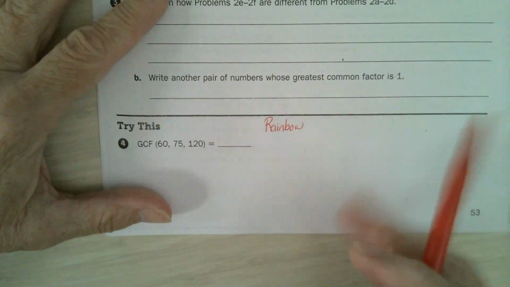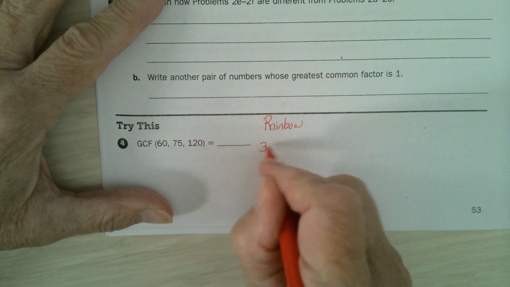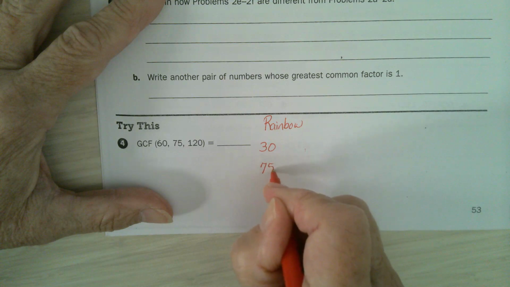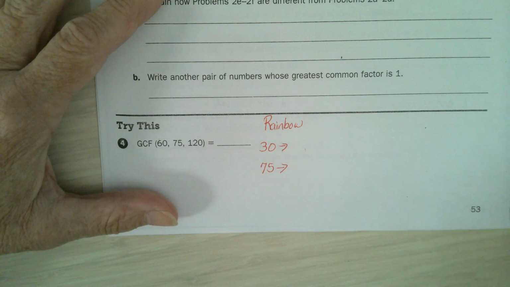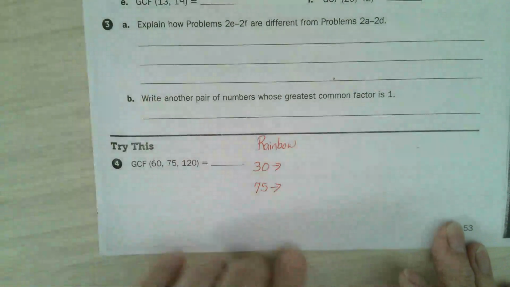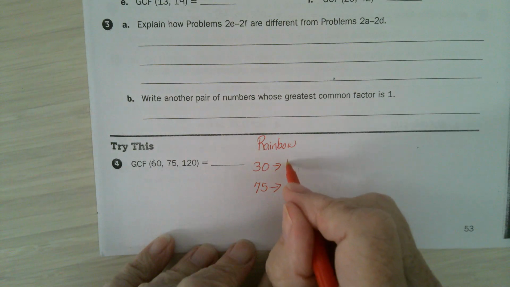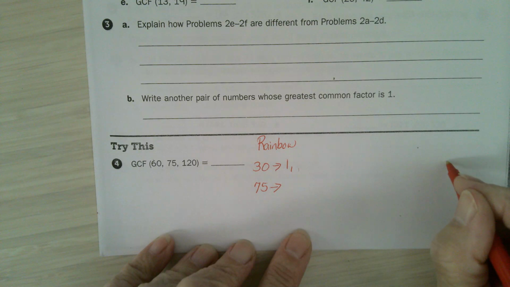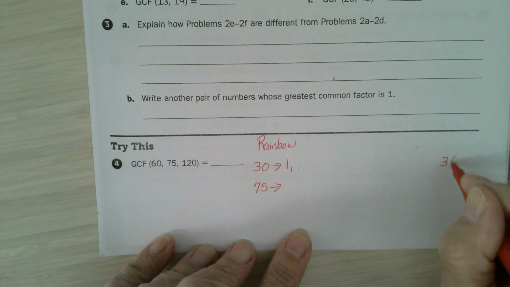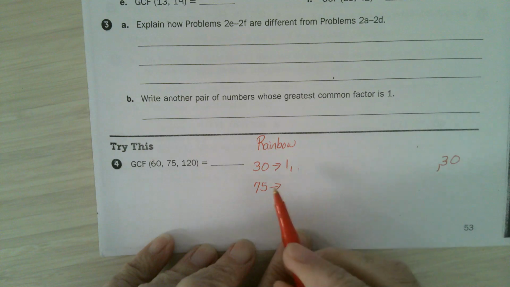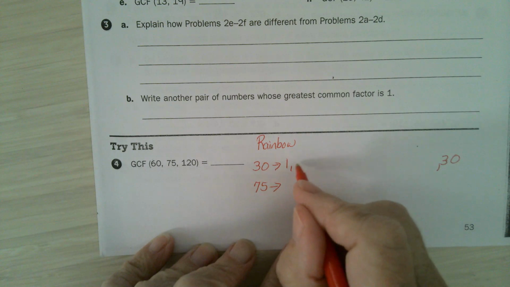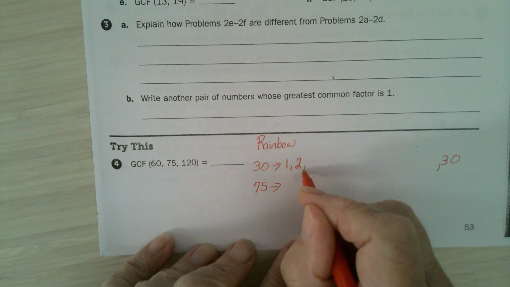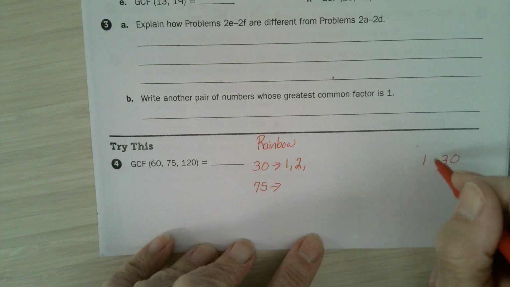So down here, you're going to write down 30 and we're going to write down 75. And we are going to list all the factors of 30 and 75. You start with 1 times 30. You put the 30 at the other end. Then you look at the next number. Will 2 divide 30? Yes. So you put down 2 times 15 is 30.